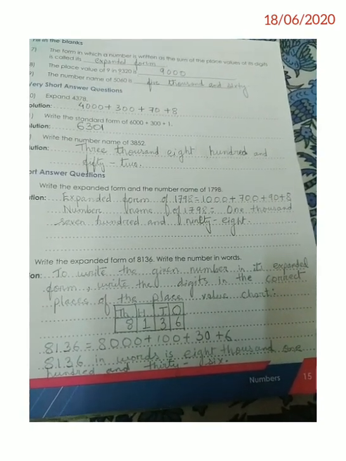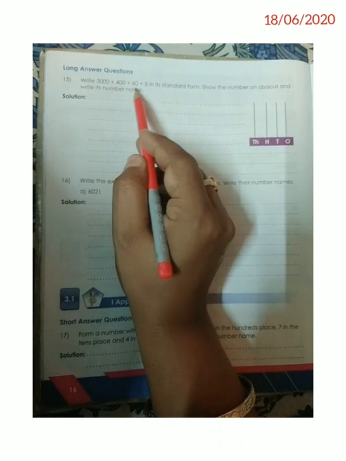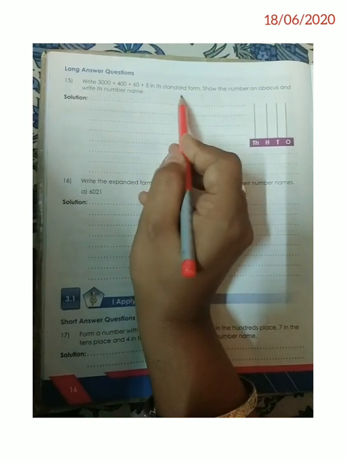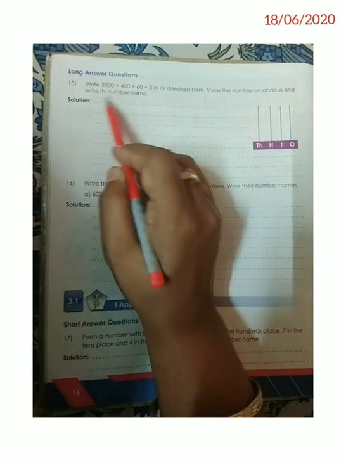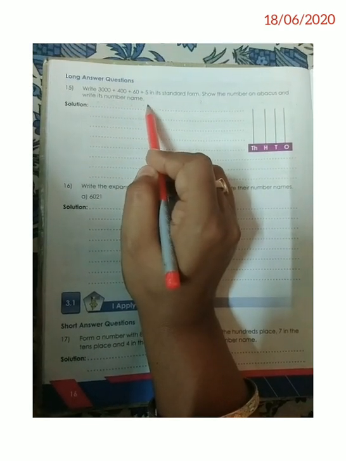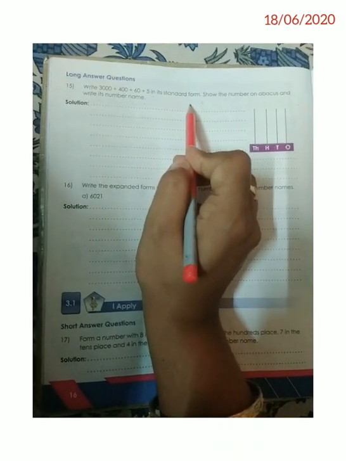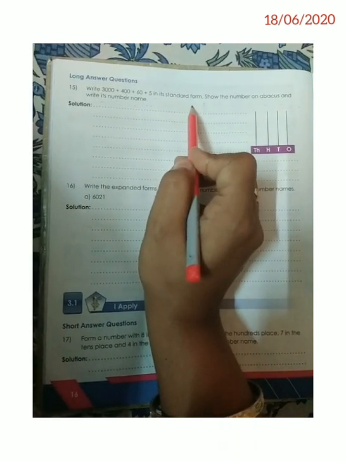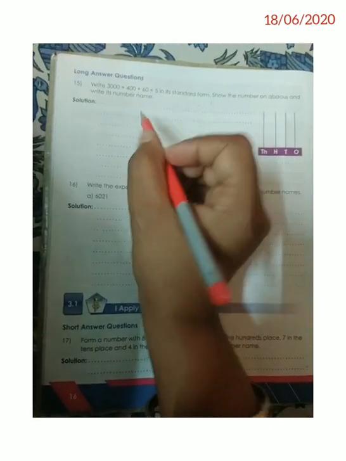So now let's move on to the next question. The next question is write 3000 plus 400 plus 60 plus 5 in its standard form. Show the number on abacus and write its number name. Okay, so we have to write these numbers in standard form. So in order to write in standard form, we write the digits in correct places in the place value chart.